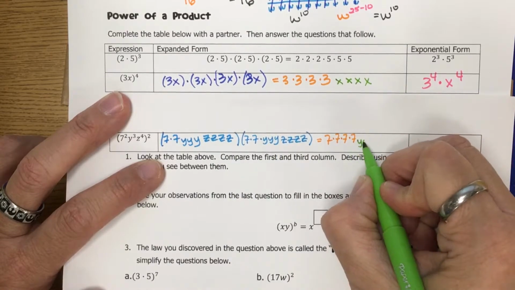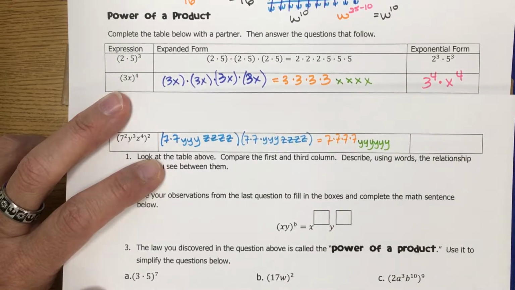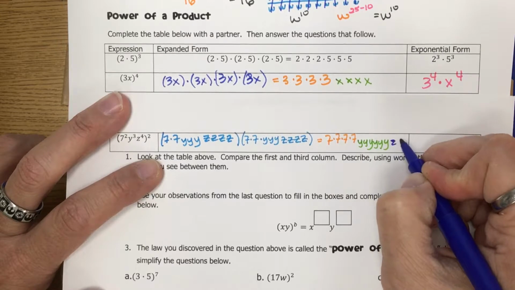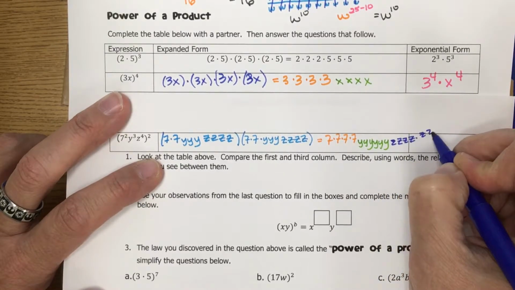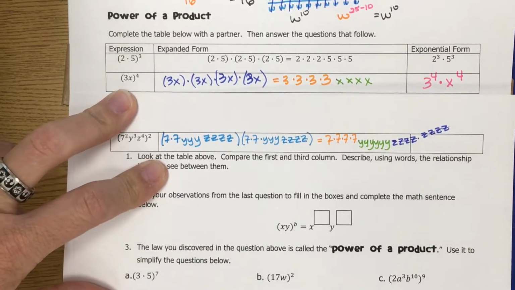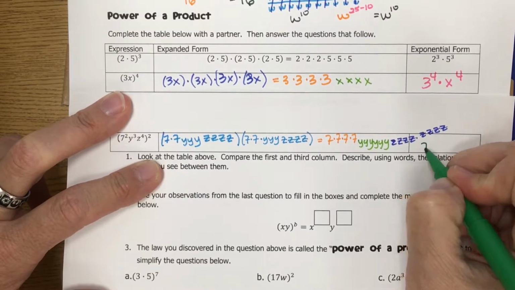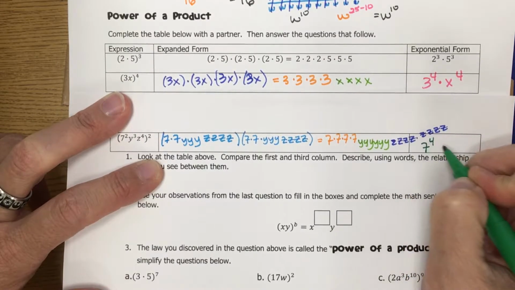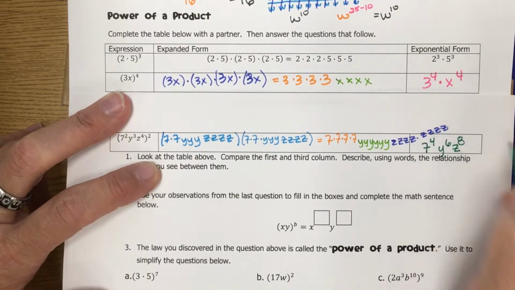I have 1, 2, 3, and 1, 2, 3 y's. I have z, z, z, z, and z, z, z, z. Not a ton of space. I guess I should have written below. So when I write this in exponential form, that means I have 7 to the 4th power, I have y to the 6th power, and I have z to the 8th power.